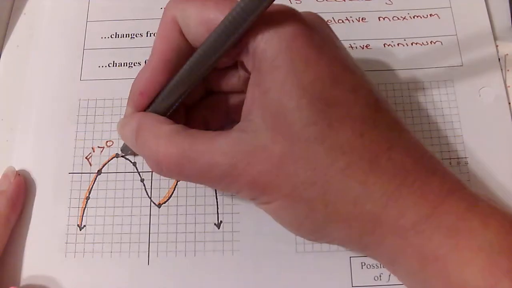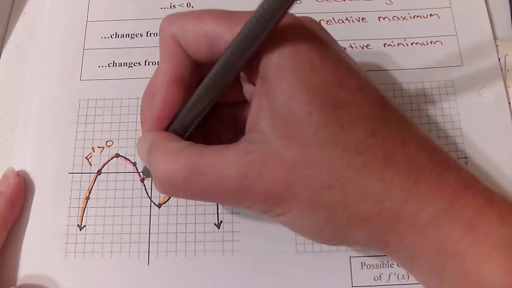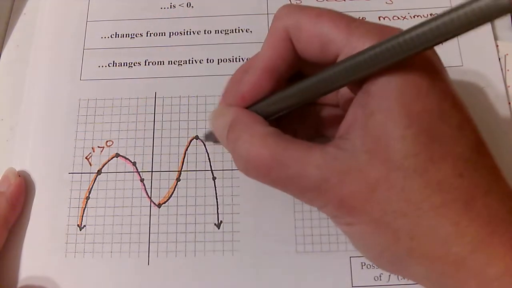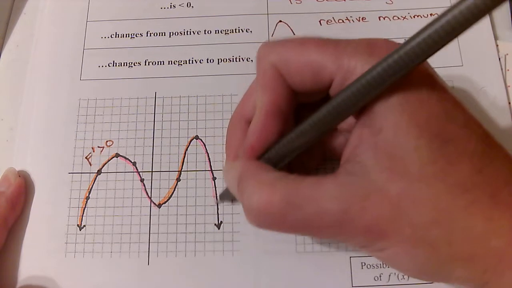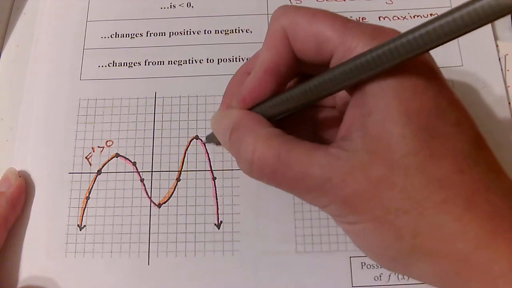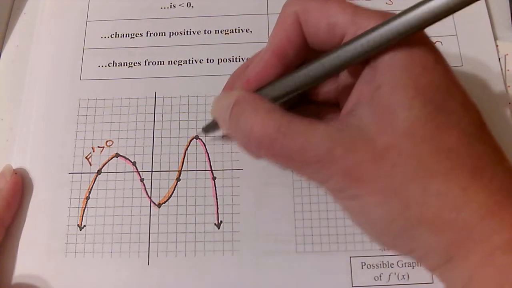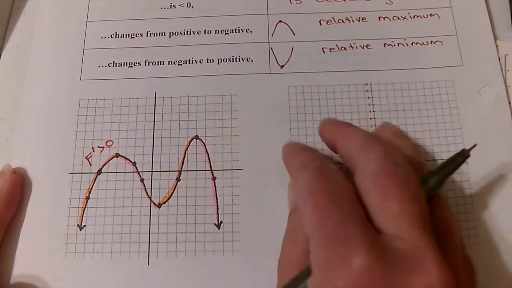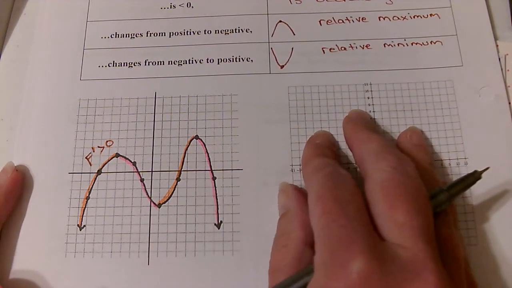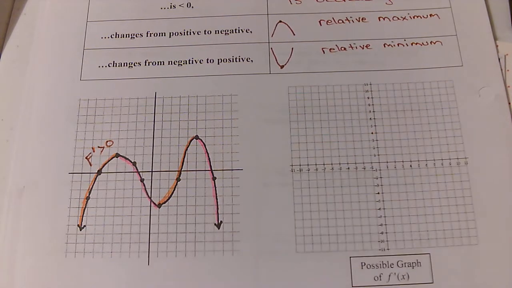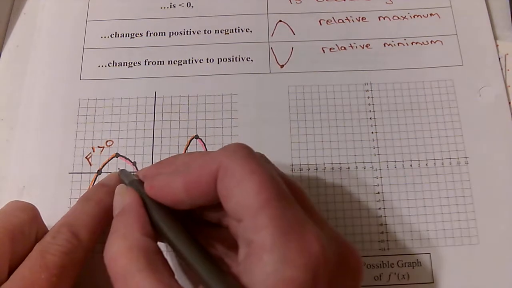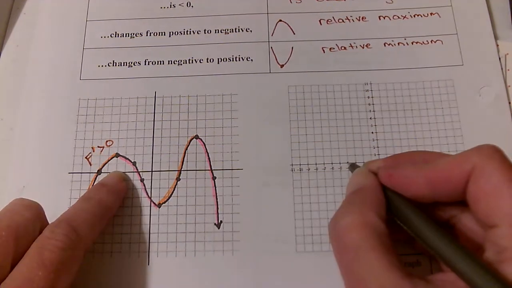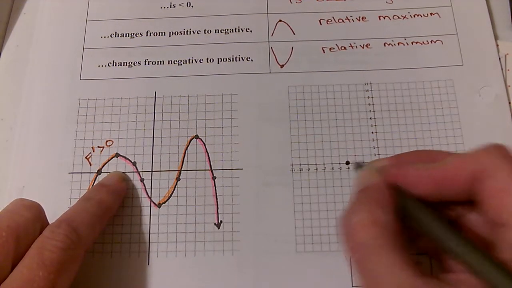When we're going downhill, we're negative. So at each of those turning points, my derivative is going to be at 0. This is at -4, so over here I know I'm going to be at 0.